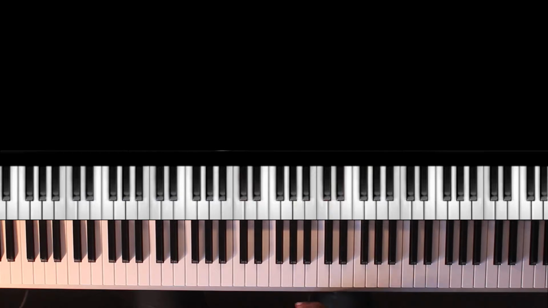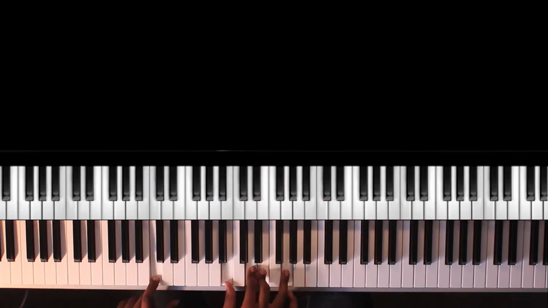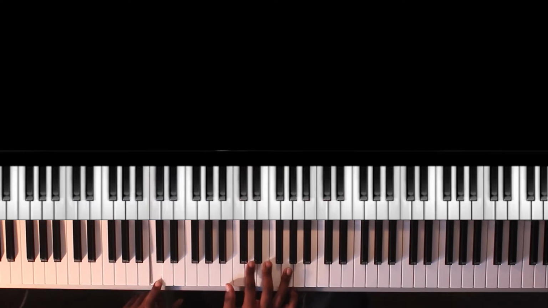So as I say, there's no right or wrong answer, so I'll be using different substitutions in different places. Sometimes I might use the normal C, sometimes I might use this C, sometimes I might use a C which is this. You just have to vary the way you play and play the substitutions which sound nice to you.